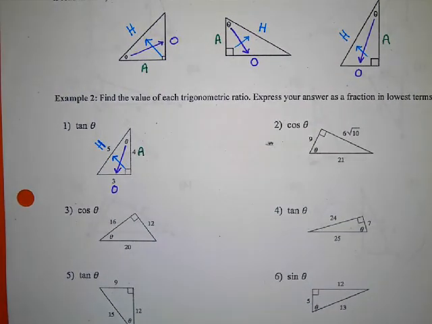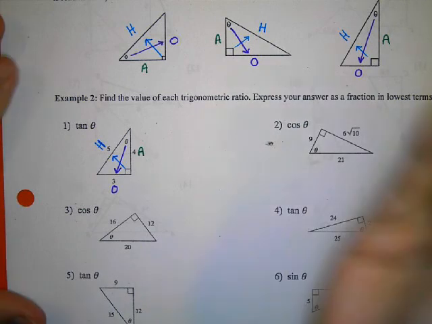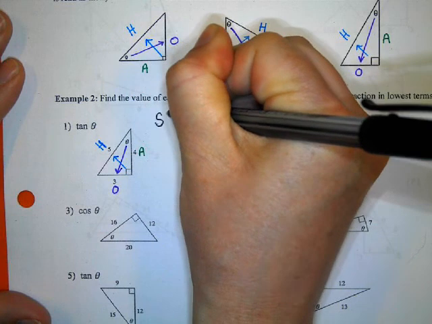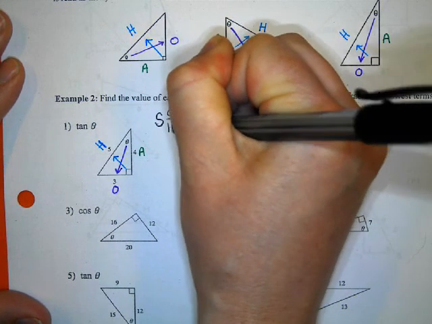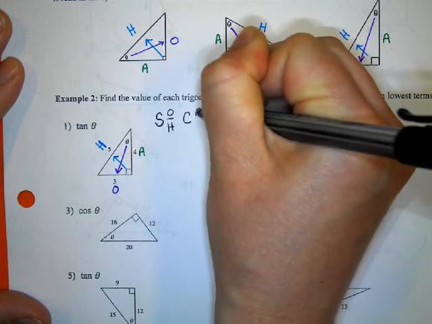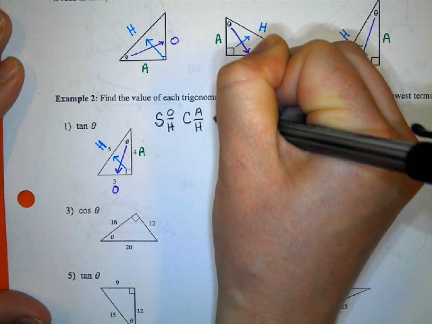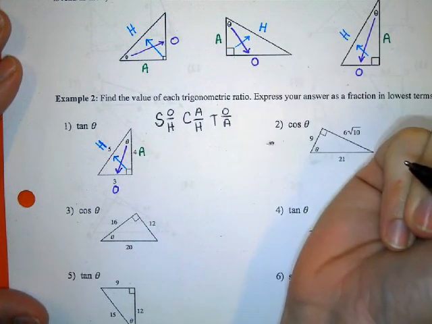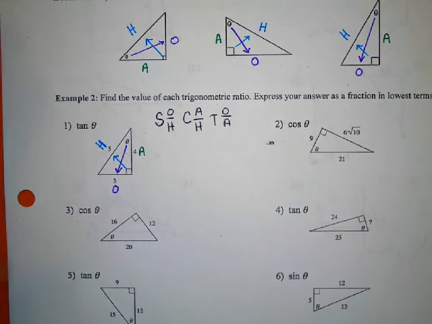Now this is the memorization tool that I like to use. It's called SOH CAH TOA. So Soh Cah Toa. It is gibberish.